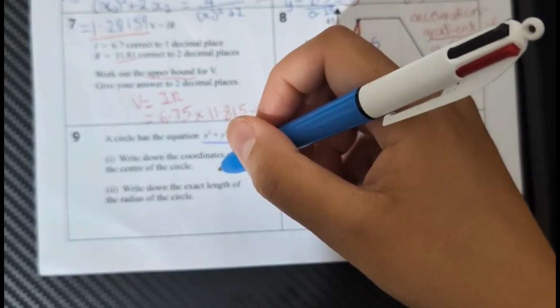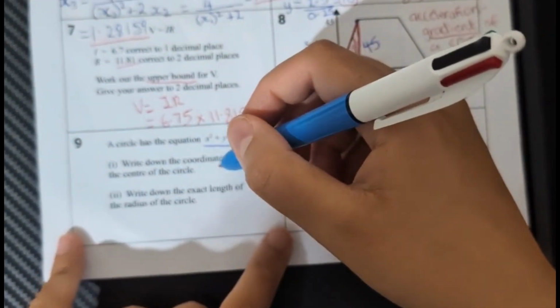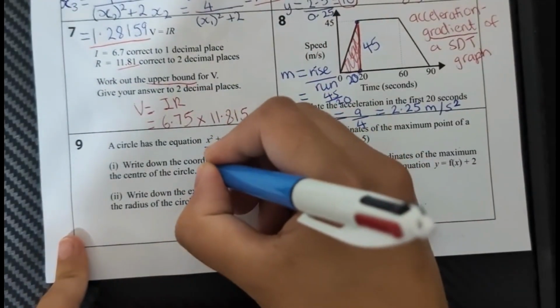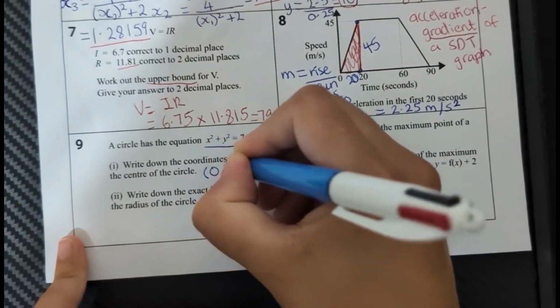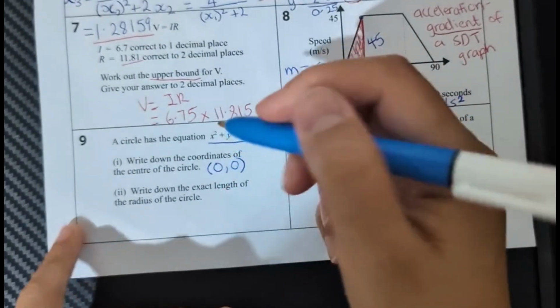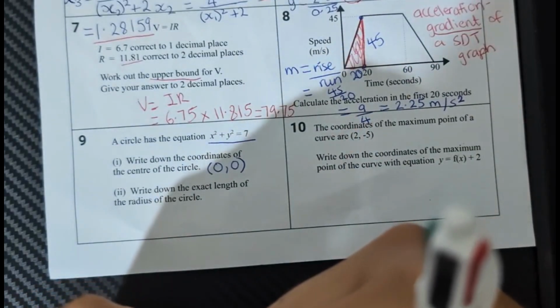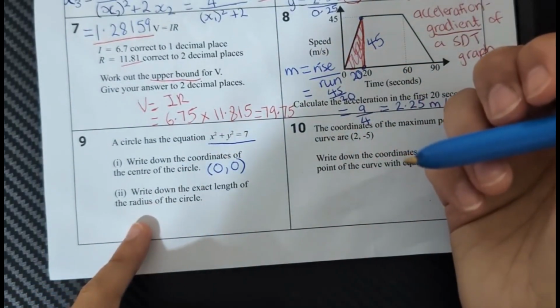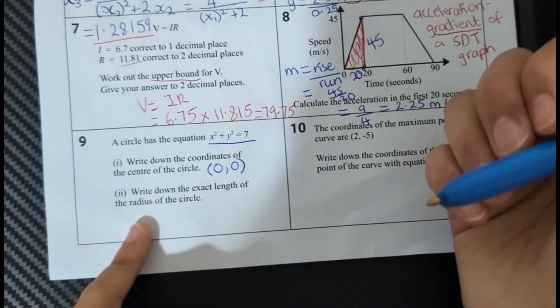Okay, I'm going to go ahead and answer the question. So the coordinates of the center of my circle here are going to be 0, 0. And if you are looking at part B, it's asking to write down the exact length of the radius of the circle.